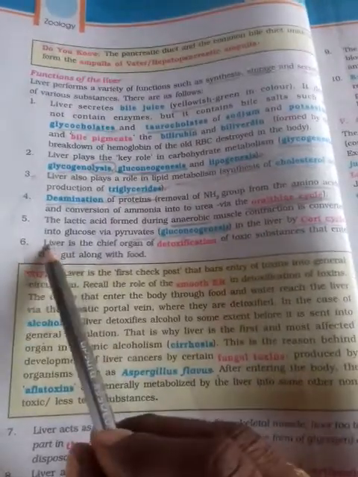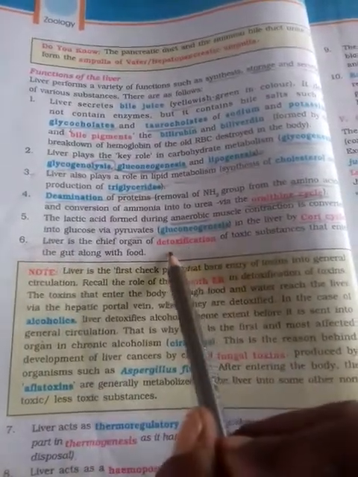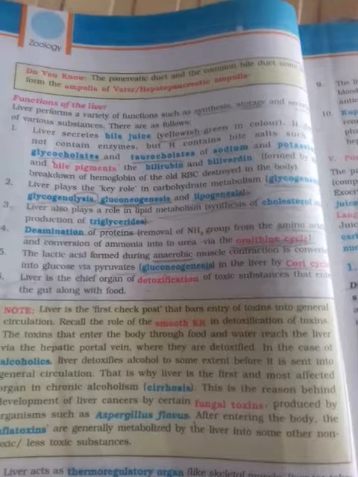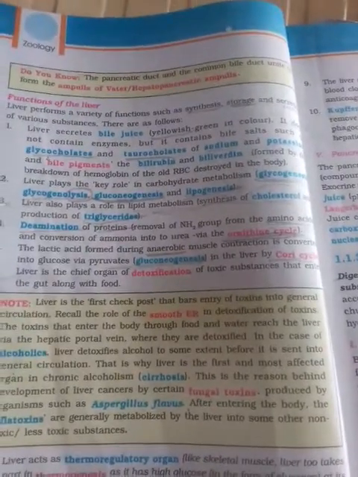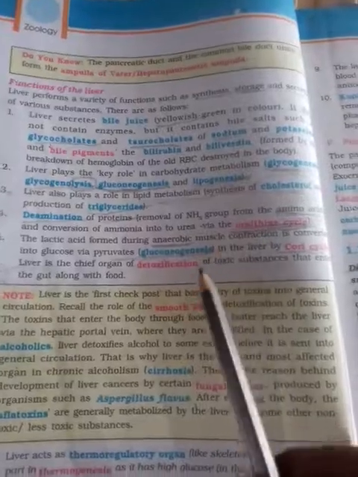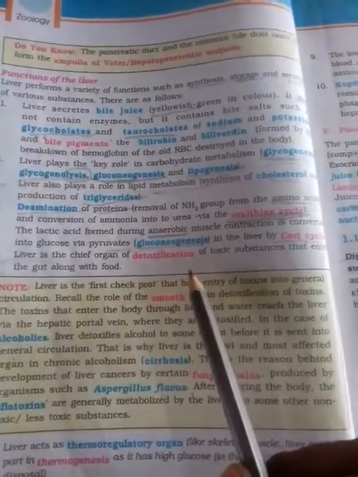Next, the liver is also the chief organ for detoxification. Detoxification means that if the food we ingest contains any toxic substances, those toxic substances are converted to non-toxic substances.